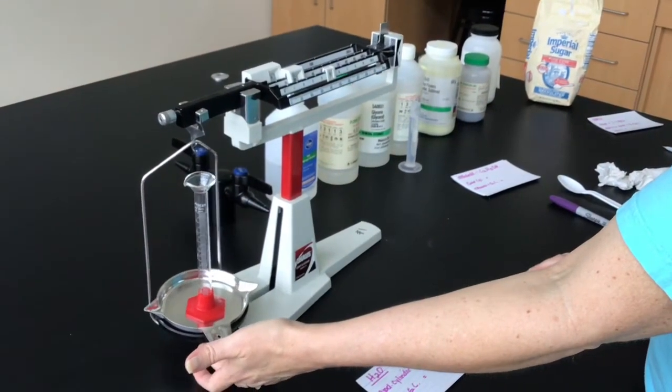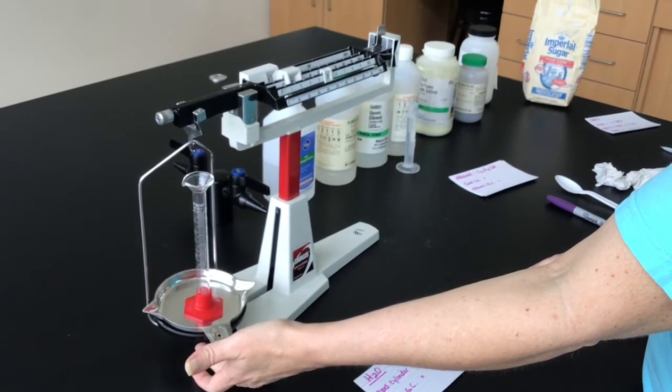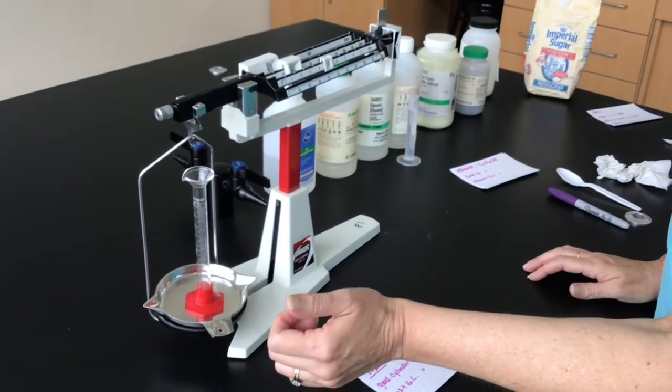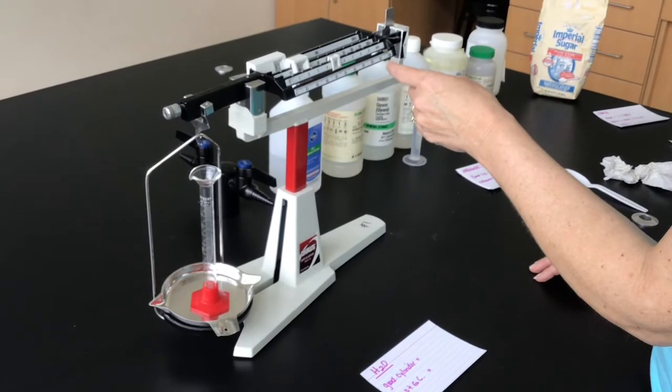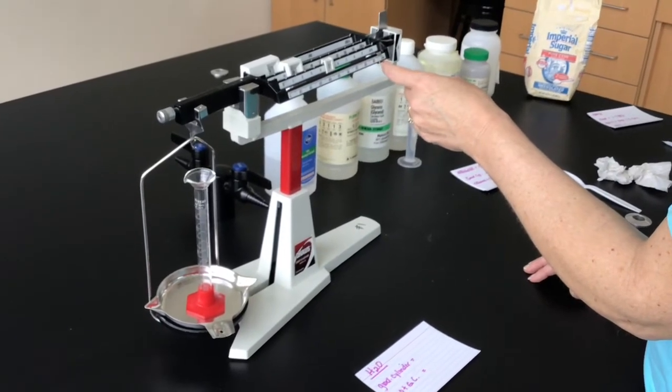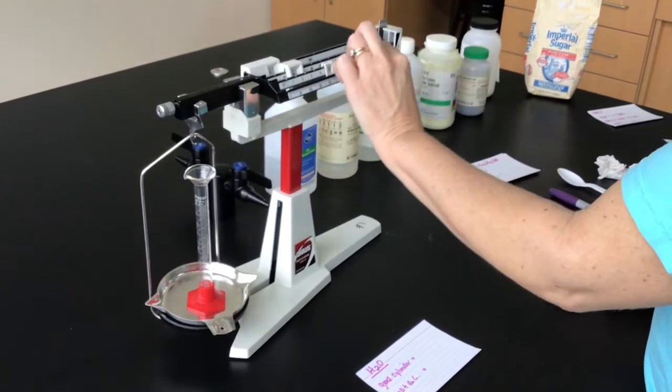It's moving, so I'm going to try to stop it a little. Looks like this is going to need to be 6.